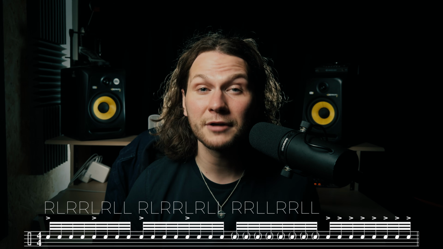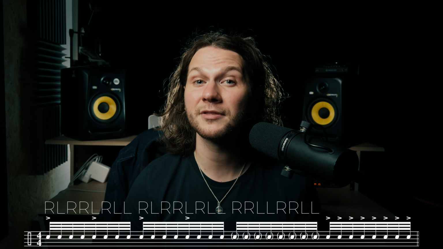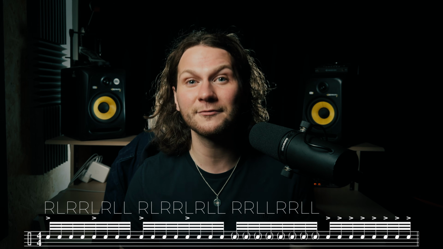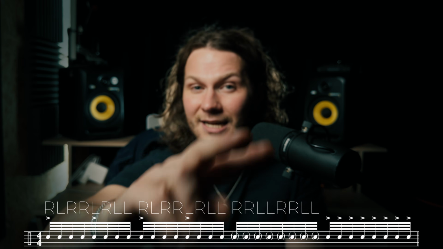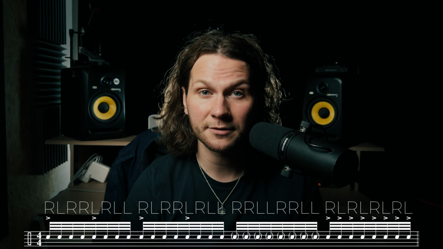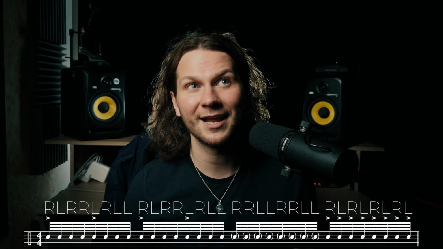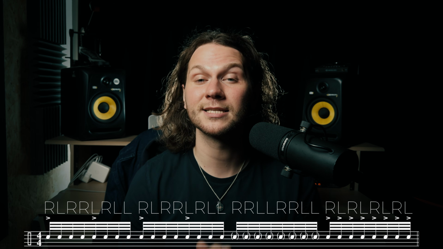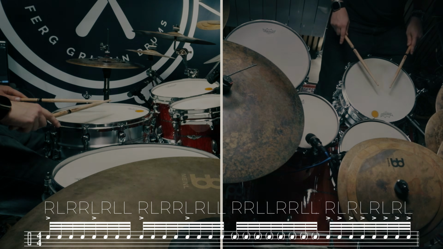Then for beat 3, let's play some doubles, and remember for this, you will still need 8 notes per pulse. Right, left, right, left. 2 doubles per hand, or 4 doubles total. Finally, for beat 4, let's play some single strokes. Right, left, right, left. 8 hits. Let's practice that on the snare first.